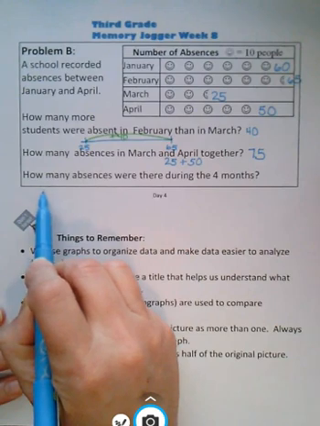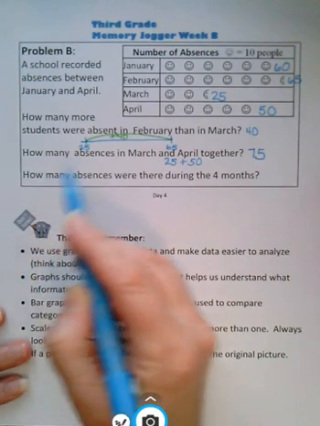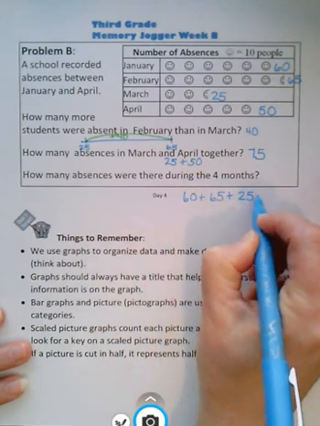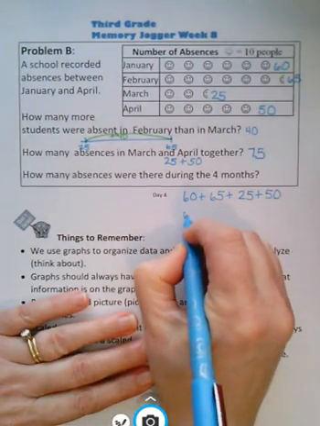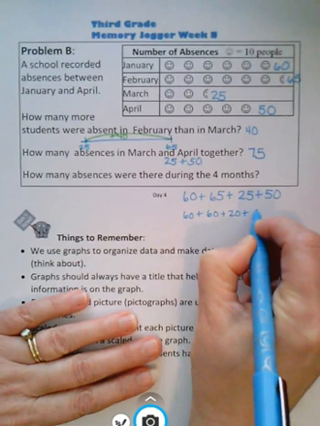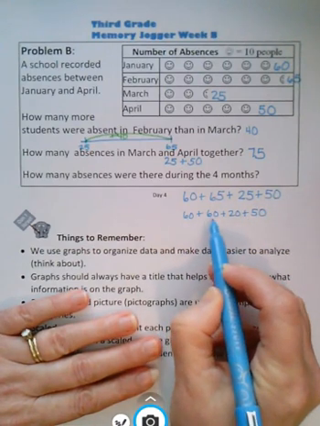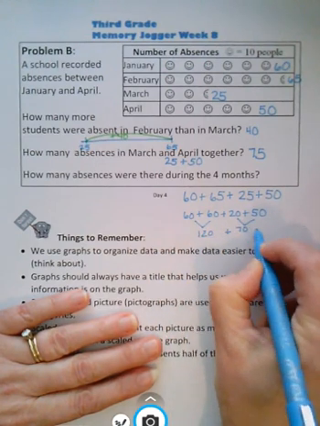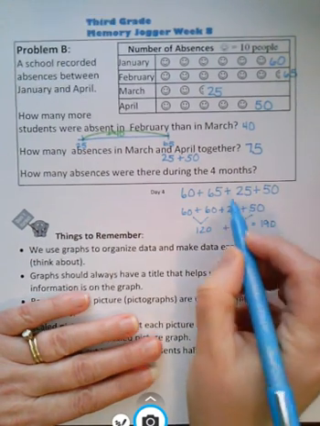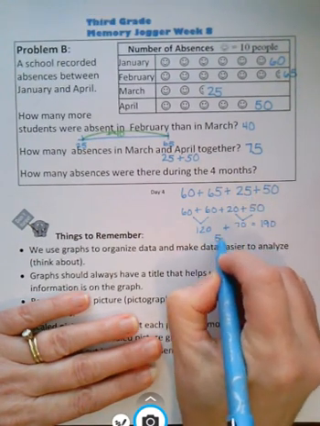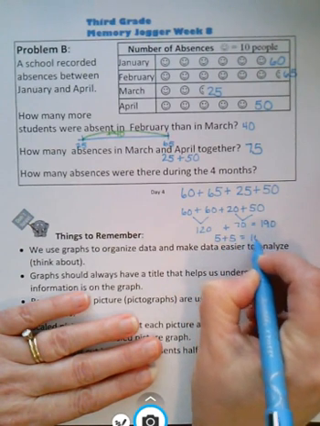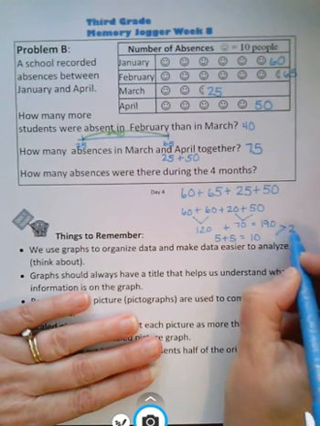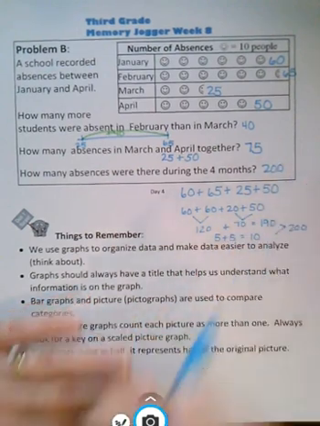And this says how many absences were there during the 4 months. So that means now we have to put all of them together. So we have 60, 65, 25, and 50. So what if I add the 10s first? 60 plus 20 plus 50. 60 and 60 is 120. 20 and 50 is 70. So if I add those two together, I would get 190. And then I still have to add my 5 and 5 from the 1s. And that would be 10. So now 10 more than 190 would make it 200. So there were 200 absences during the 4 months.